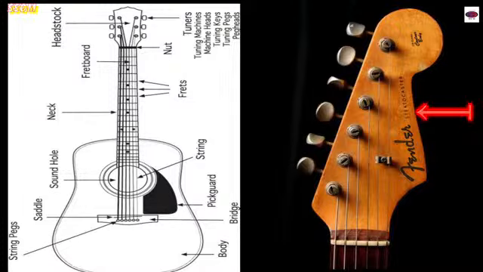This keeps your string tight in place so that when you move the pegs, tuning is possible. Without the headstock, your guitar is basically useless. Also, the headstock often carries the brand logo at the top. Here we have a very respected brand, Fender.